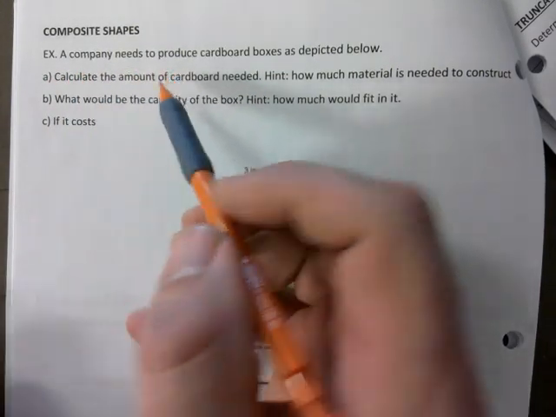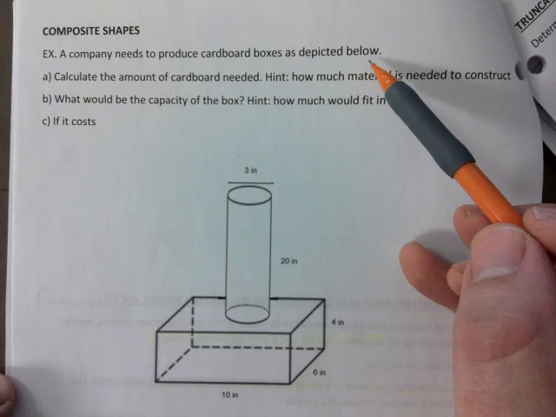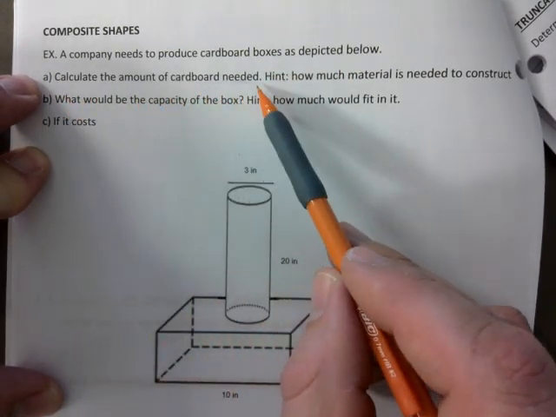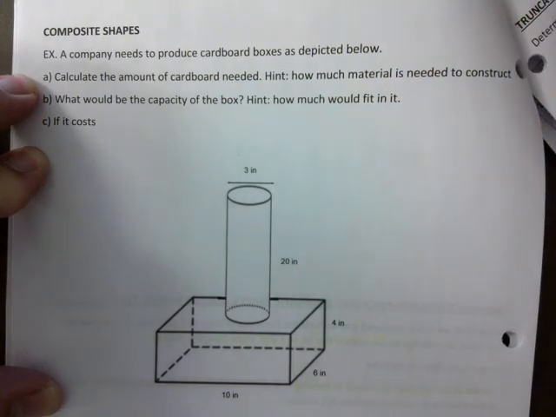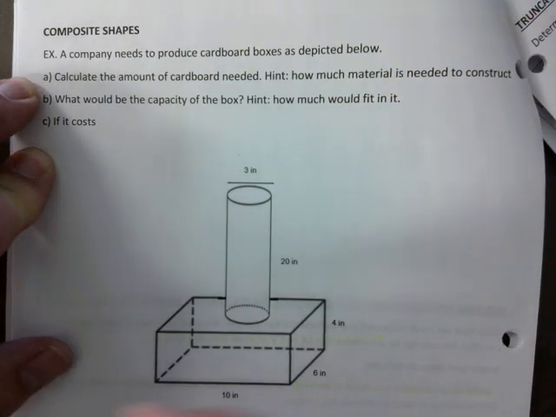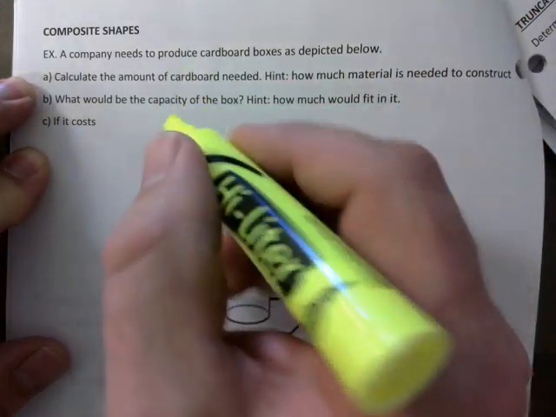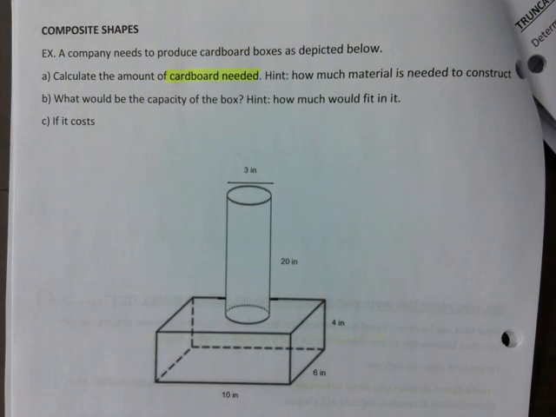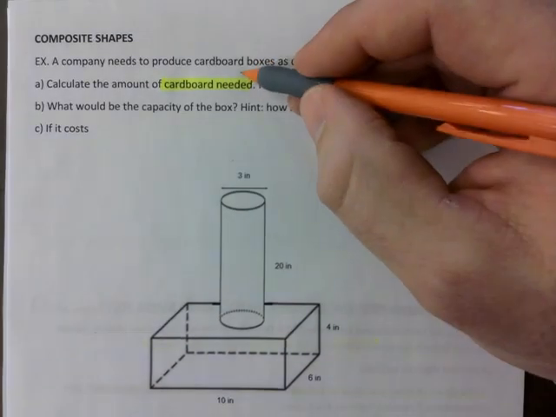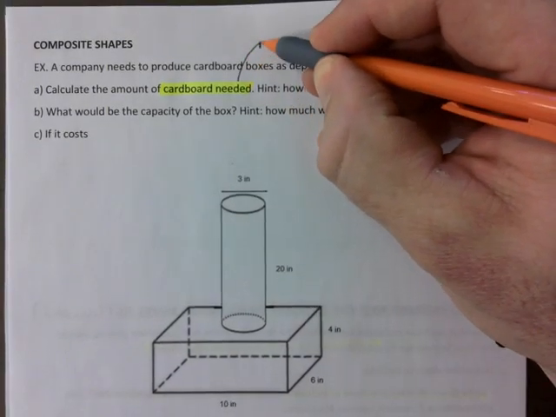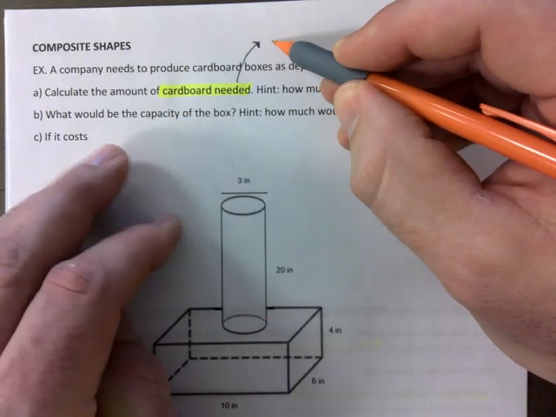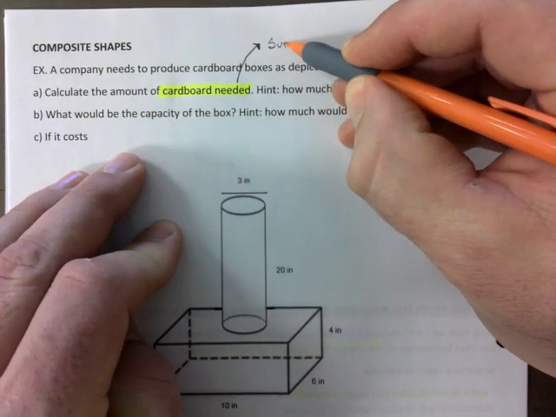A company needs to produce cardboard boxes as depicted below. Calculate the amount of cardboard needed. Pay attention to this part, I'm giving you a hint. Cardboard needed, you should think surface area.